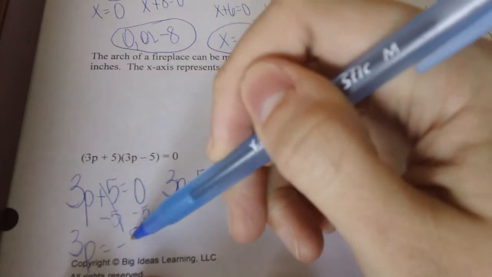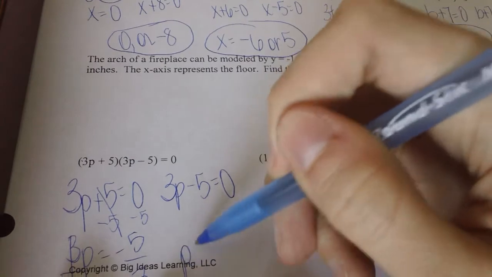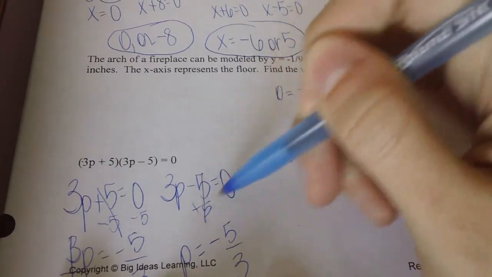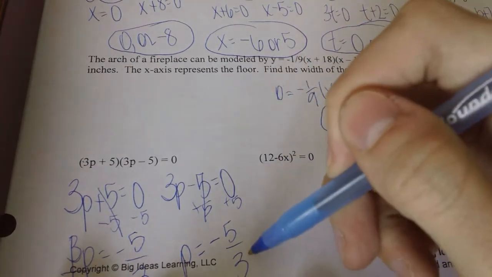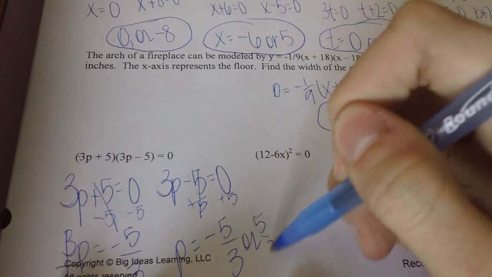3p equals -5, divide by 3. So p equals -5/3. And this one we're going to add 5. So then divide by 3. So p equals -5/3 or 5/3.